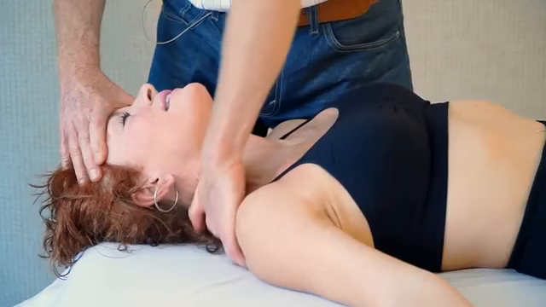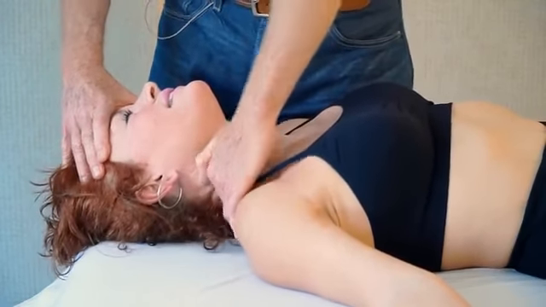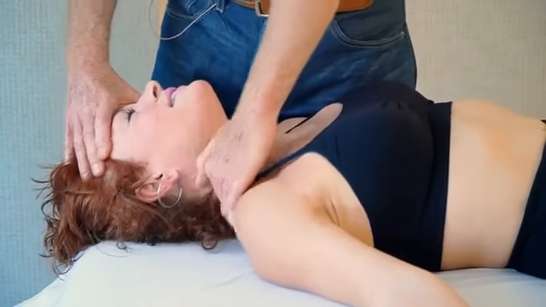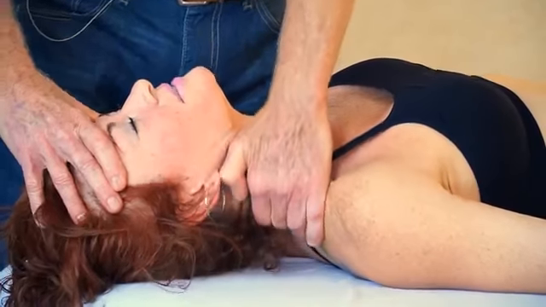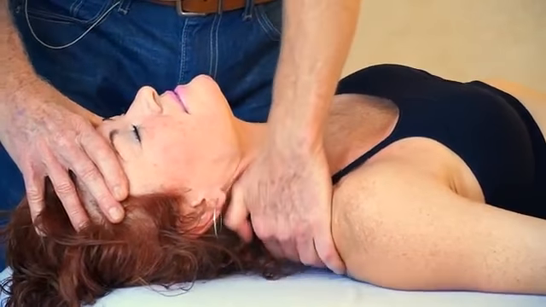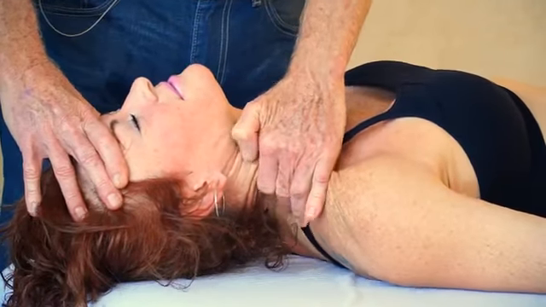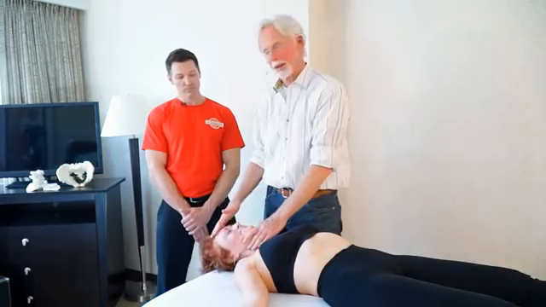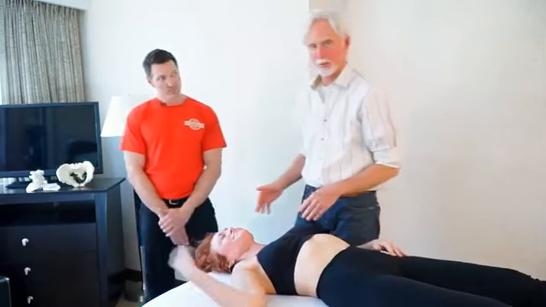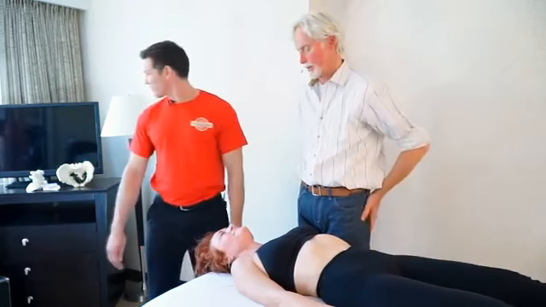And in the follow-up retraining section, we're going to have Paul show you how to do some home retraining stuff for people who have dowager's hump who need to work on them at home. Okay, so you would do both sides, obviously, but that helps put the curve back in the cervical spine. Now, Paul's going to show you a very important technique, the OA joint technique.